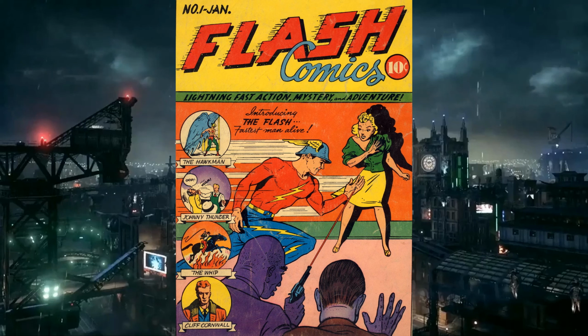So it's called Flash Comics. And then I see there's Hawkman in it, there's Johnny Thunder, the Whip, Cliff Cornwall. Not only do we get Cliff Cornwall and Johnny Thunder, we also get something called Demon Dummy, a Flash picture novella, and the origin of Hawkman and the Whip. I don't know who the Whip is, though. It looks like a guy on a horse with a whip. This comic looks like the origins for a lot of the Justice Society members.